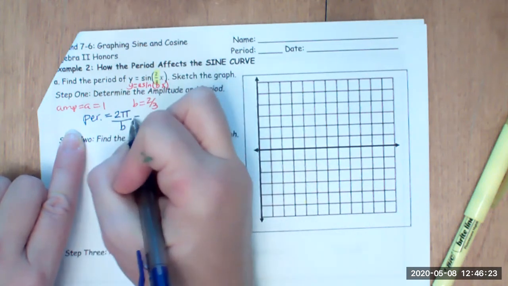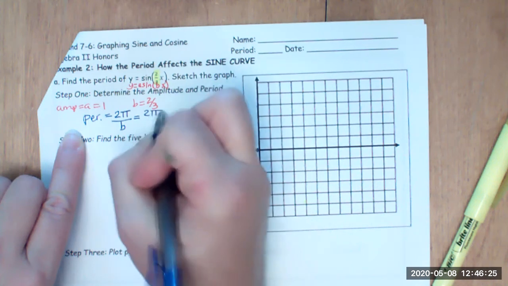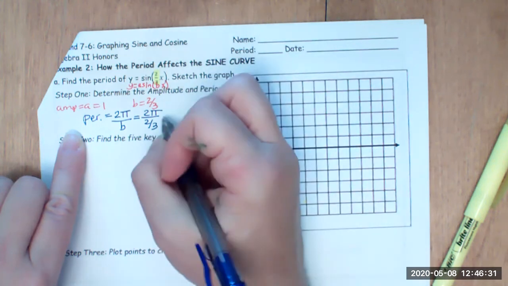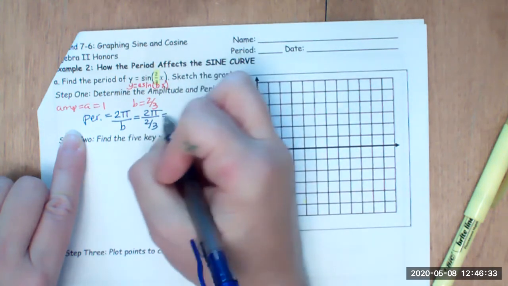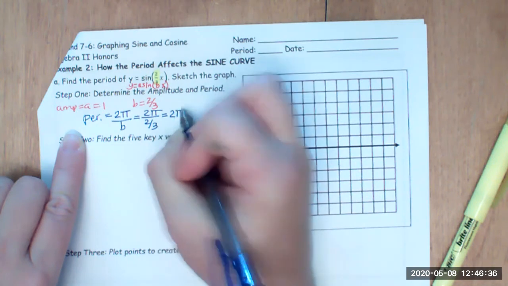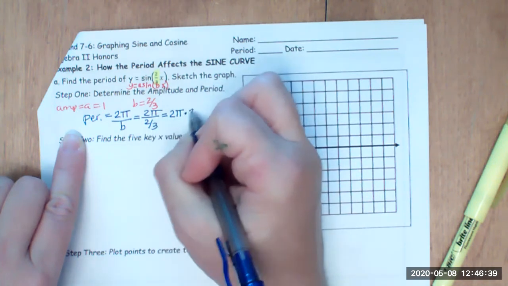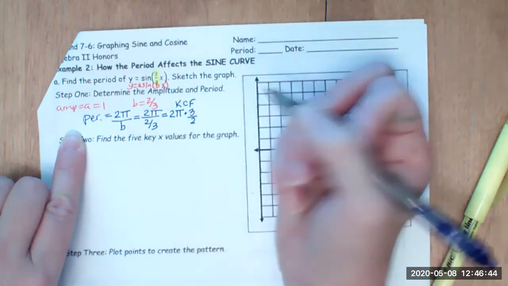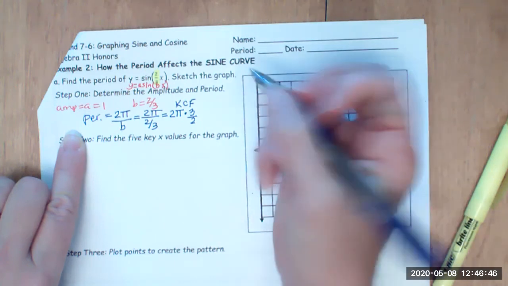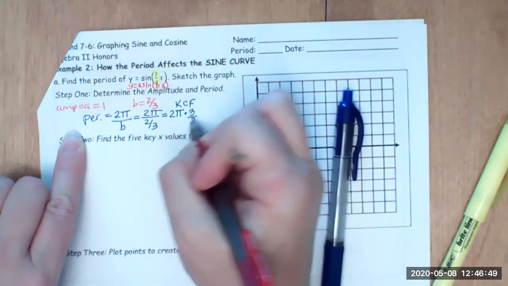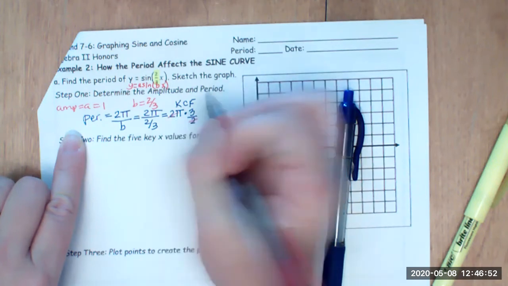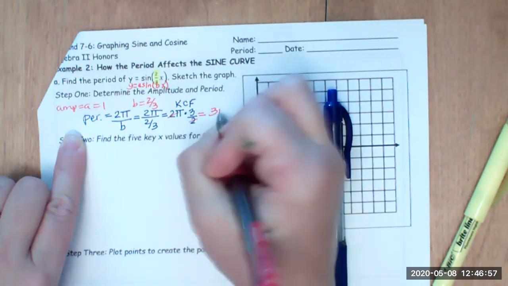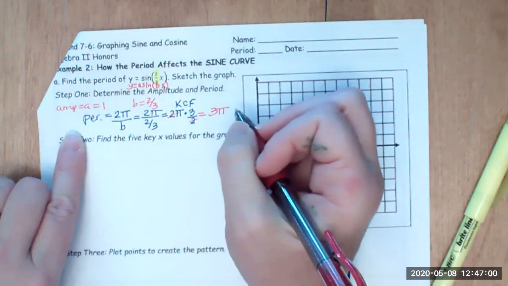So if we do use this formula, we have 2 pi divided by 2/3. Now remember, of course, when we divide by a fraction, that's the same as multiplying by the reciprocal. So dividing by 2/3 is the same as multiplying by the reciprocal, right? We're just doing keep, change, flip, multiplying by the reciprocal. And so what's going to happen is, of course, the 2 will cancel. And so the period is going to equal pi times 3, or 3 pi, okay?